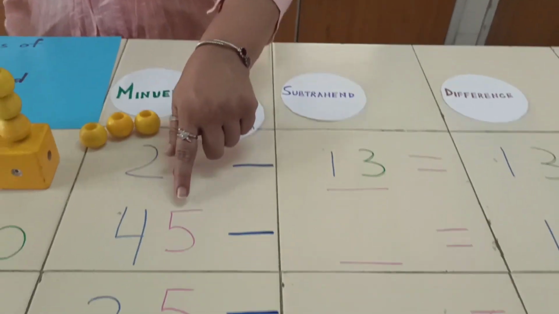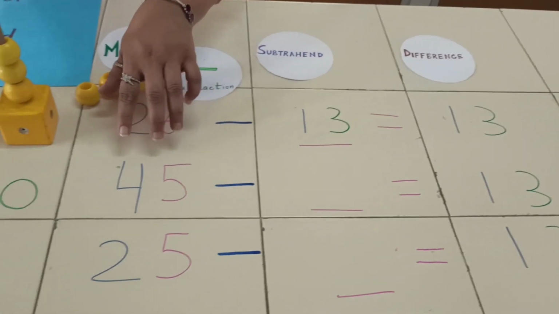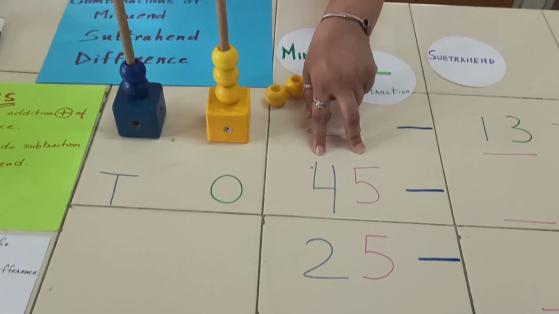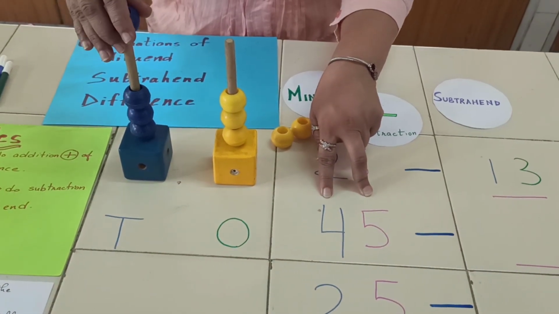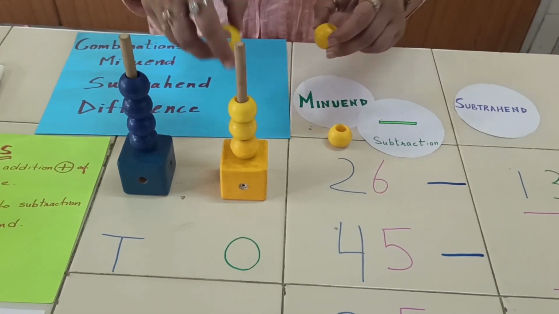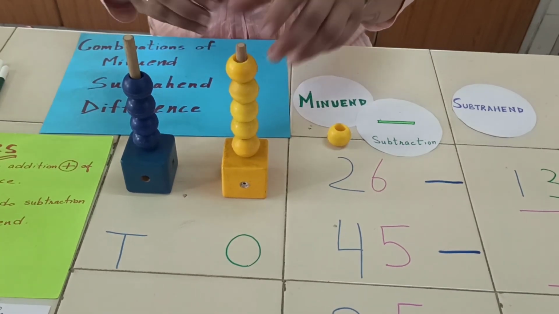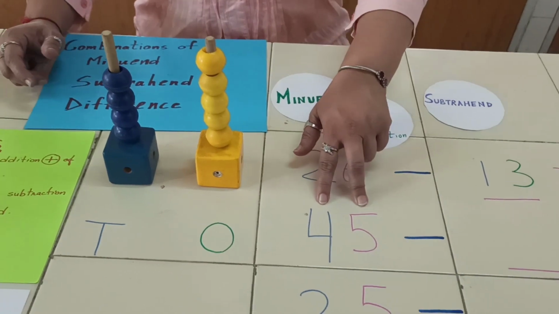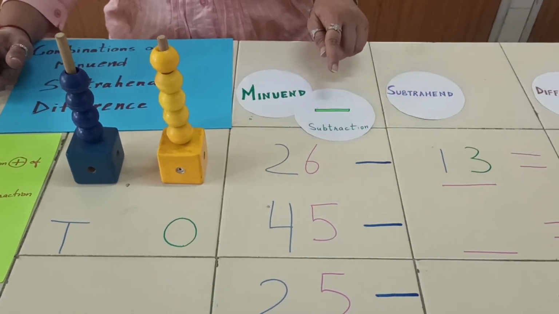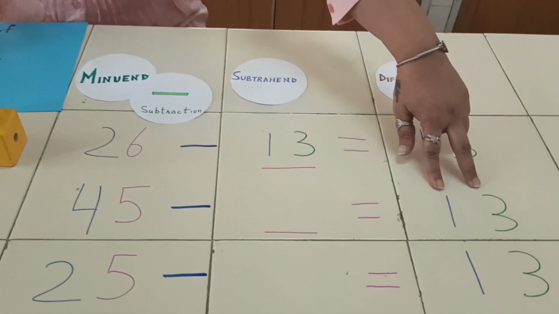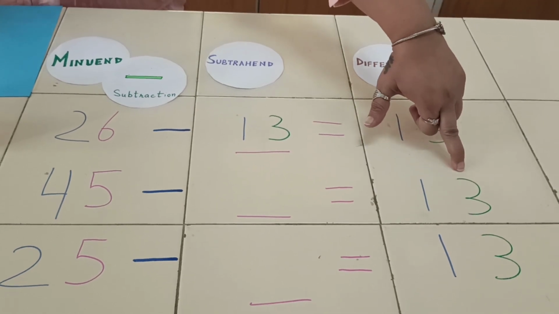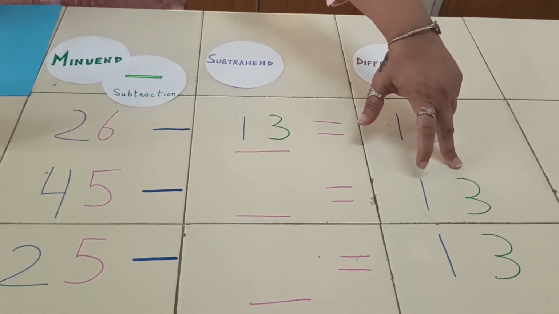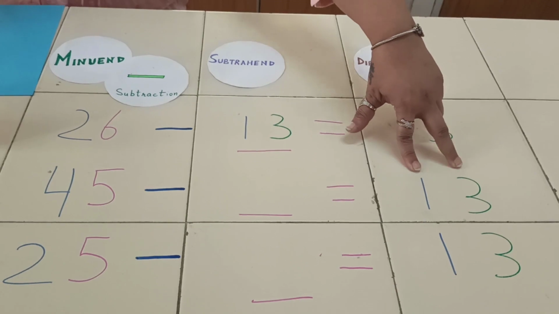Let's see 45. So I'm going to place 45, that means 4 beads in tens place and 5 beads in ones place. I already have 3, so I'll add 2 more. 45 beads. Now I'm ready with this. As we have to do subtraction, the difference, that means from ones place I'll remove 3 beads and from tens place I'll remove 1 bead.